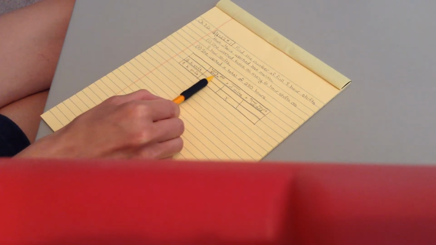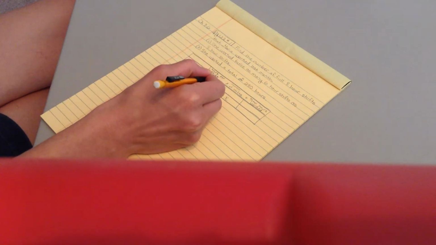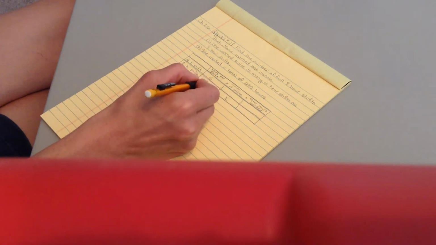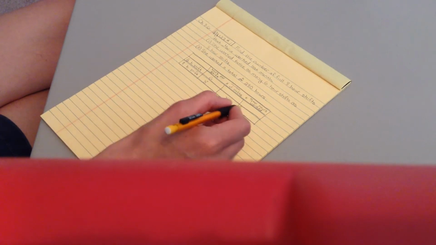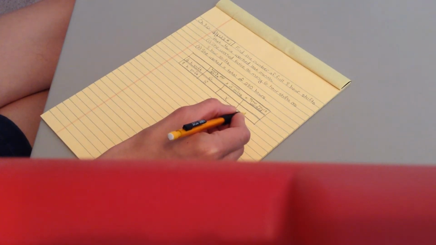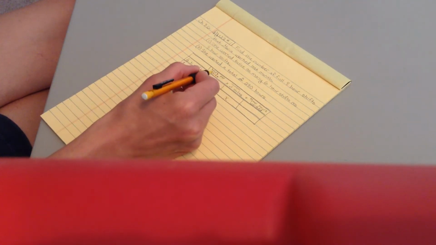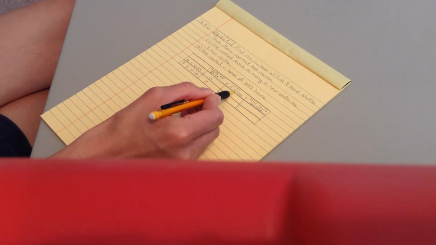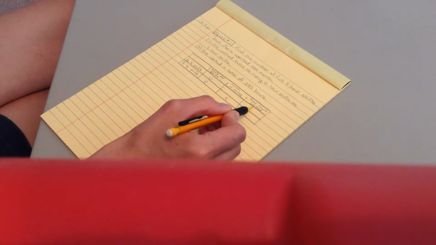If it's a 6-hour shift, then the hours per shift would be 6. And if it's an 8-hour shift, the hours per shift would be 8. We can also fill out this box because they're telling us already that hours per shift times the number of shifts will equal the total hours worked.